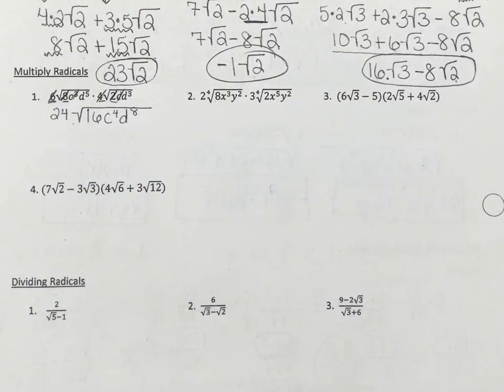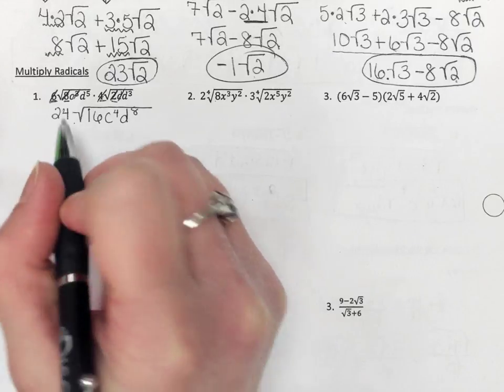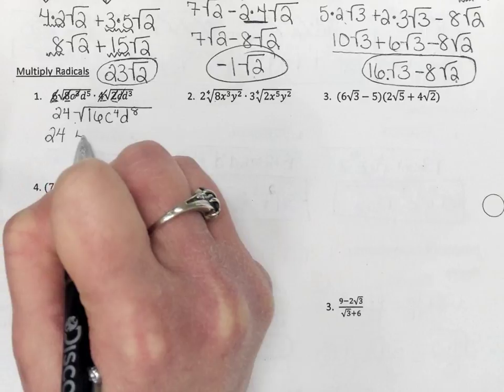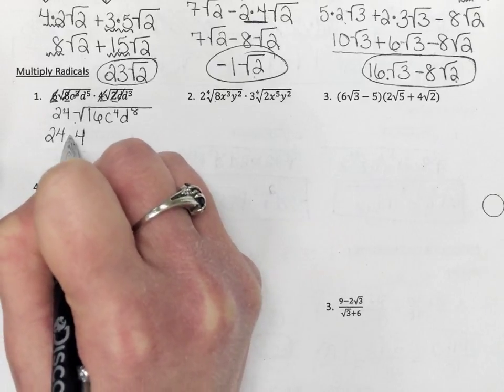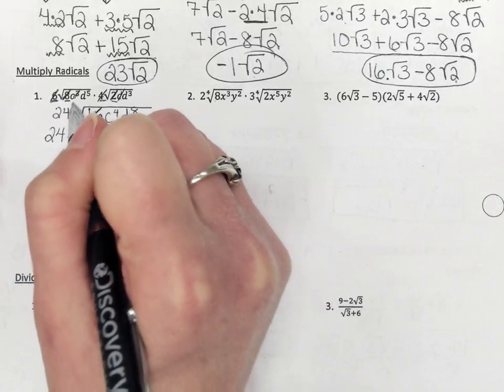All right, remember that list of numbers that you should have written at the top of your page? What is so special about one of those numbers? Which one? 16 is a perfect square. What's the square root of 16? 4. So what am I going to do to 24 and 4 when I bring it out? What am I going to do to these two? Okay, so I've done 16 and I've done 24.